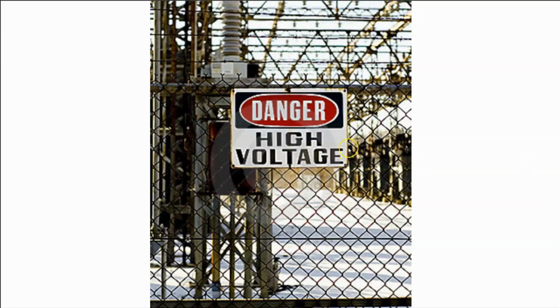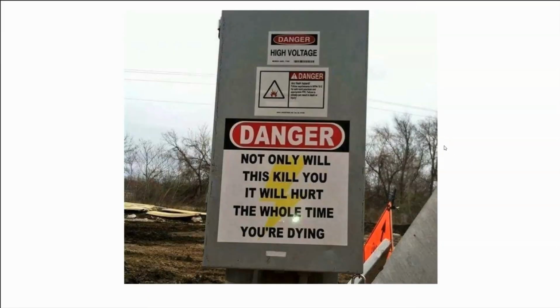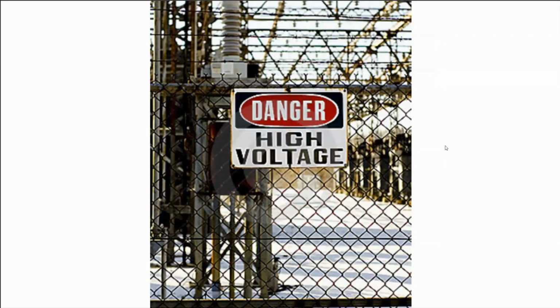So now I'm not taking away saying the sign isn't dangerous. Yes, it absolutely is dangerous. The sign would probably be more effective if it was this one of not only will this kill you, it will hurt you the whole time you're dying. But really we should be talking in terms of volts or the volt.